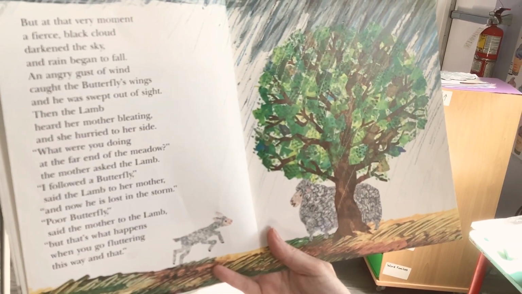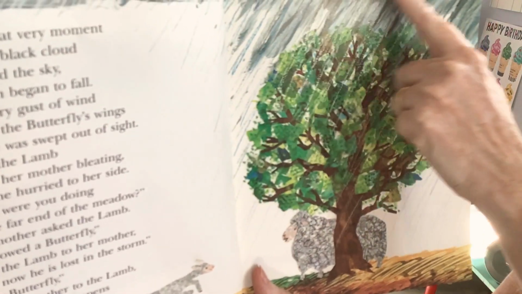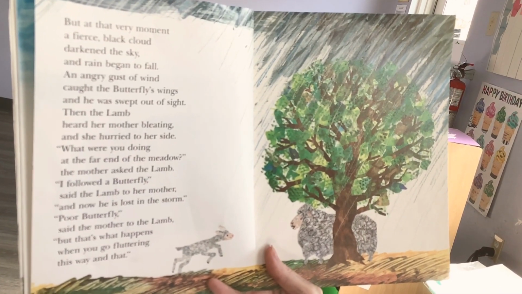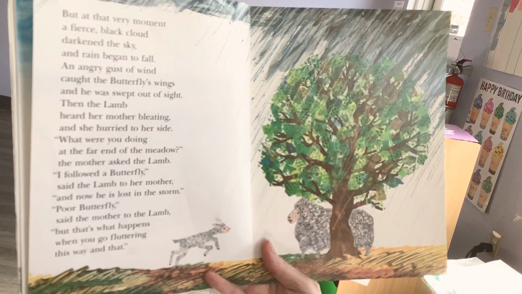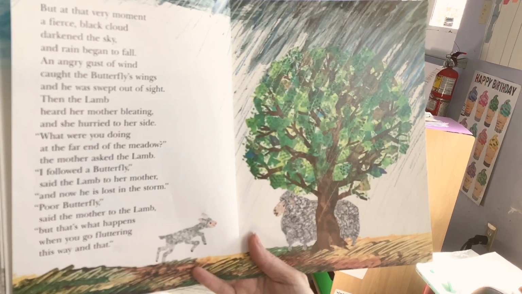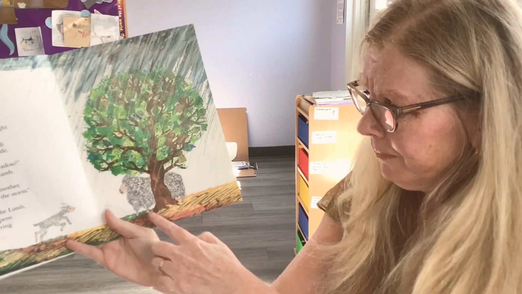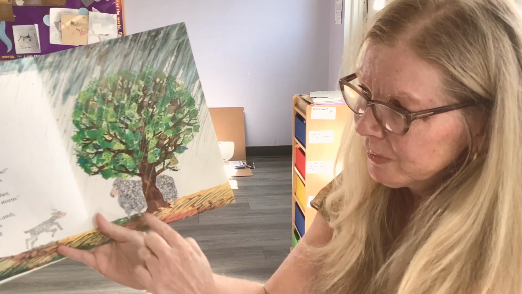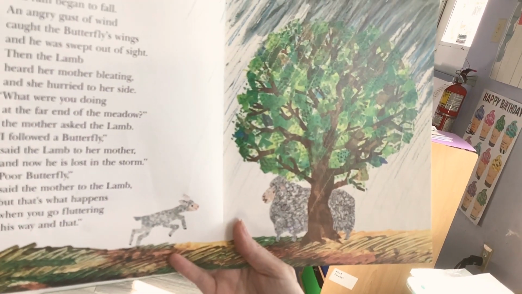But at that very moment, a fierce black cloud darkened the sky, and rain began to fall. An angry gust of wind caught the butterfly's wings, and he was swept out of sight. Then the lamb heard her mother bleating, and she hurried to her side. "What were you doing at the far end of the meadow?" the mother asked the lamb.